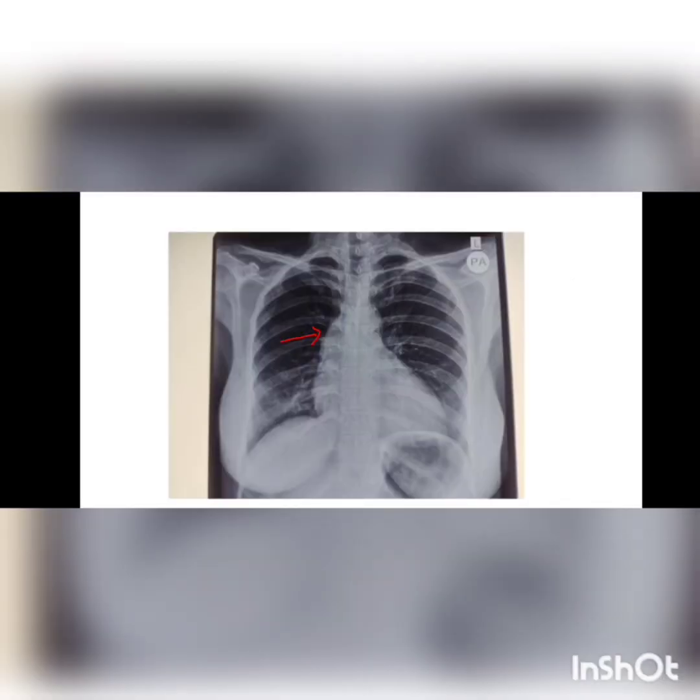The ECG was normal. The chest X-ray was notable for the presence of a dilated ascending aorta, and then the patient underwent echocardiography.